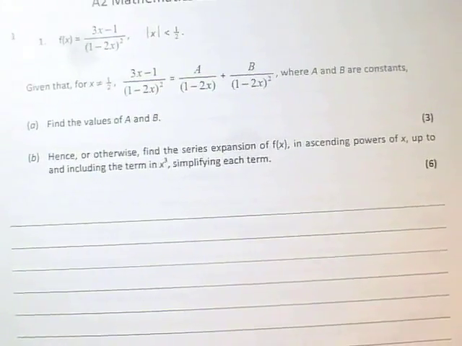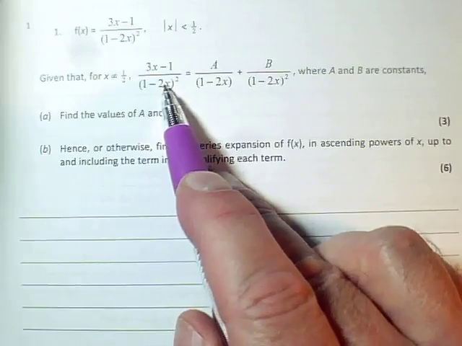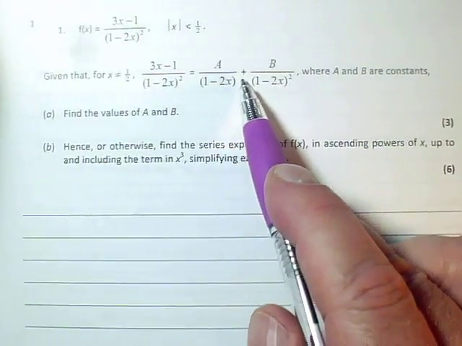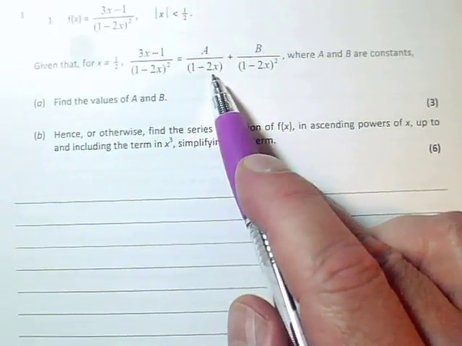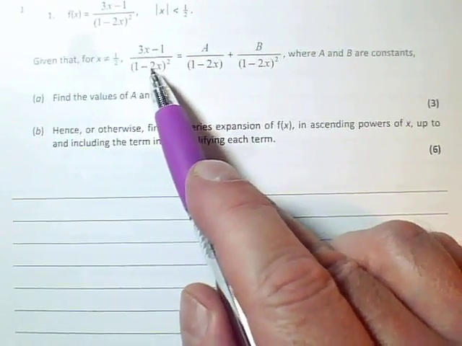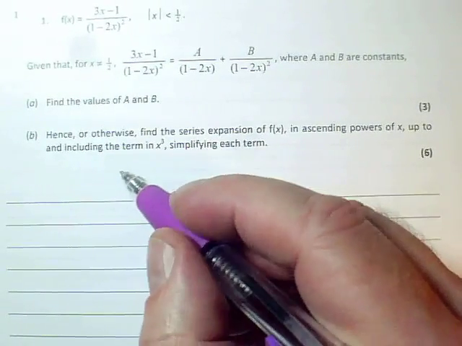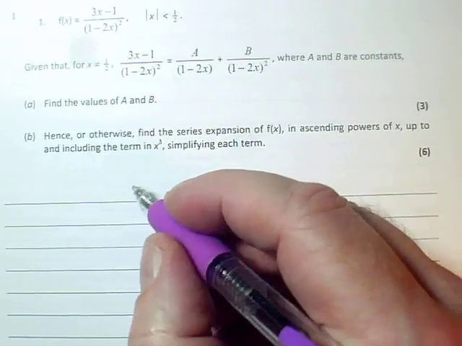Okay, the first thing we've got to do in this question is transform this complicated fraction into a sum of two simpler ones. So this is partial fractions. It's the pattern where we've got a squared bracket. Quite often you have another one as well. This one has just got the squared bracket. So be careful when you're doing the multiplying up step to begin with.